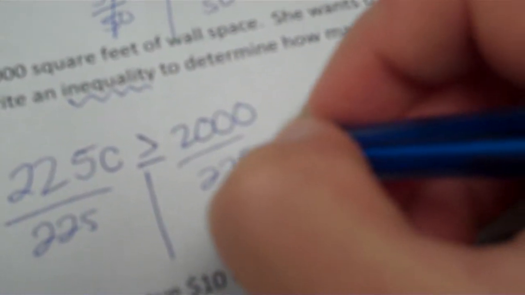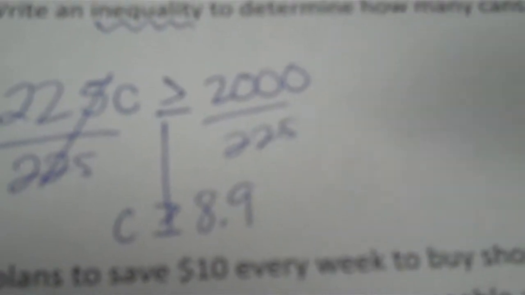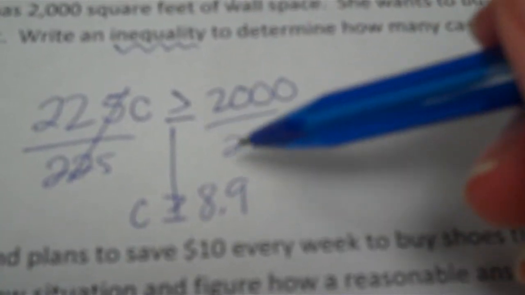And then we solve. So side by side means multiply. The opposite is dividing by 225. 2,000 divided by 225 is 8.88. I'm just going to put 8.9. And then we're going to have to talk about that. Is it possible to buy 8.9 cans of paint? And your answer should be no. You can't go to the store and be like, I want 0.9 of a cheeseburger. Okay? So 8's not enough. You need to have 9 cans of paint. So I would put, you need to have 9 cans of paint.